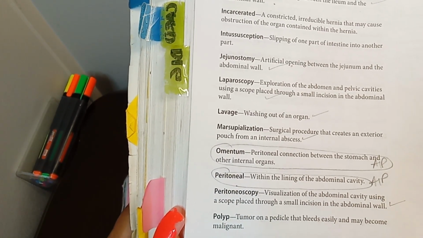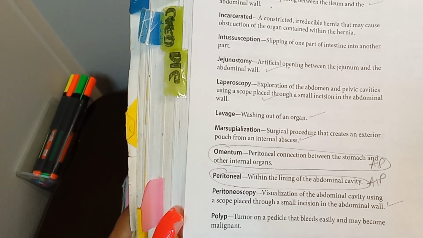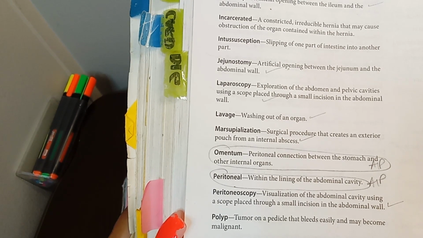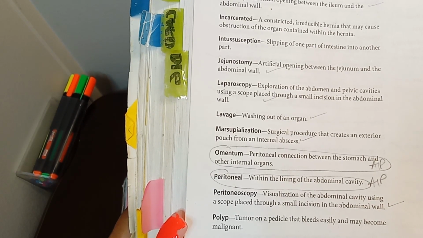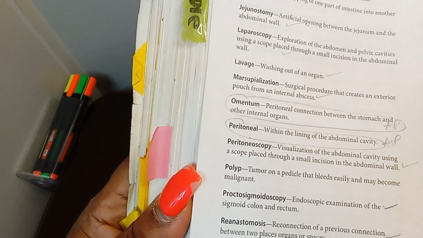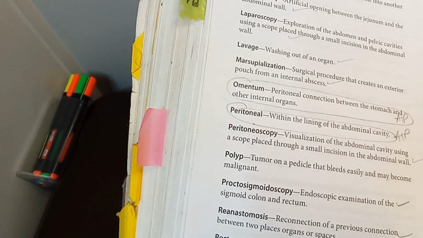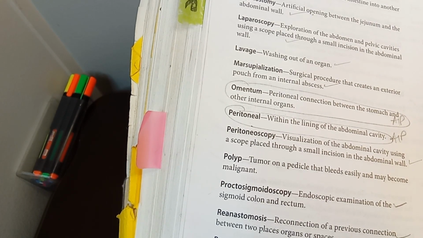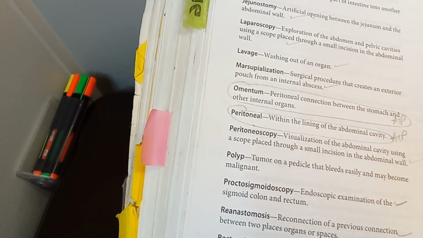Peritoneoscopy, you'll see that too. Polyp, that's a key word. So a lot of these scopes, they're basically using the scope to remove polyps within the intestinal walls. Okay, there you go. Oh, proctosigmoidoscopy, right? You'll see that. So they're doing a scopy of the procto and the sigmoid. That's a part of the colon and the rectum.